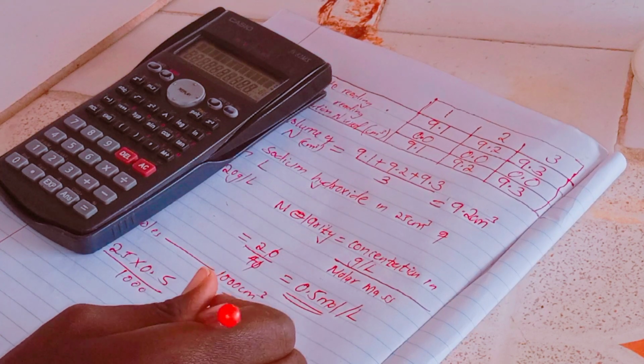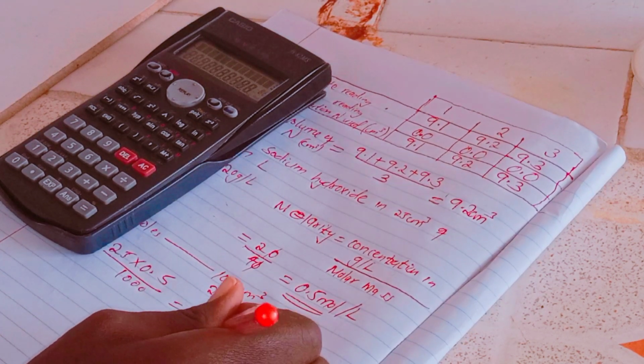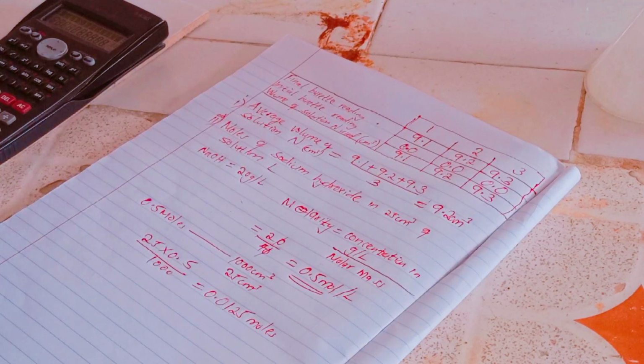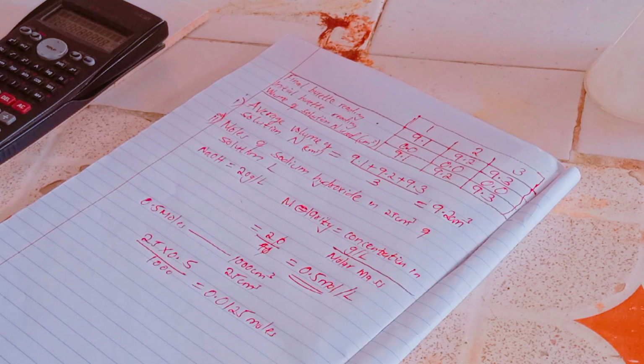Moles always will be in 4 decimal places. So it will be 0.0125 moles. That's very good.